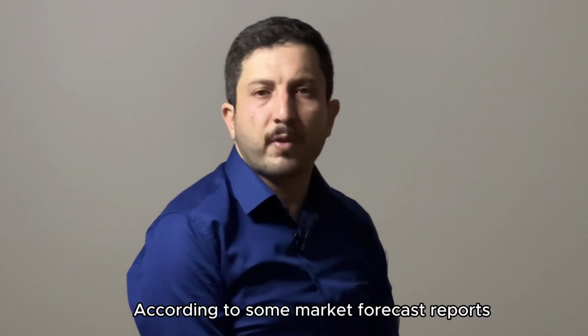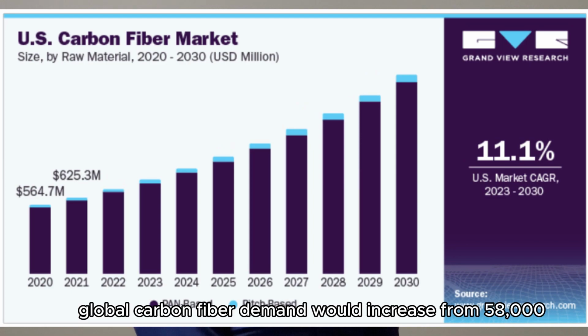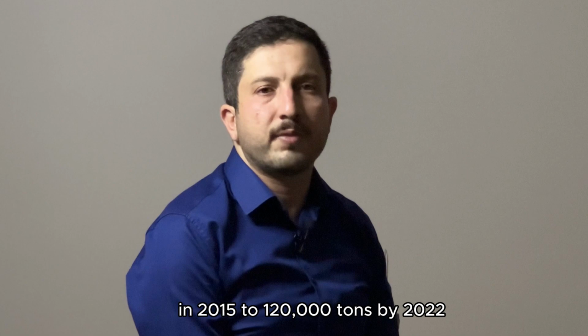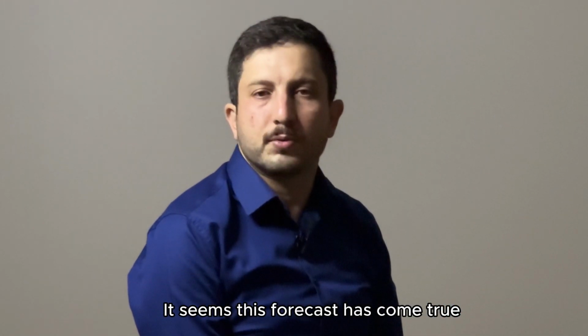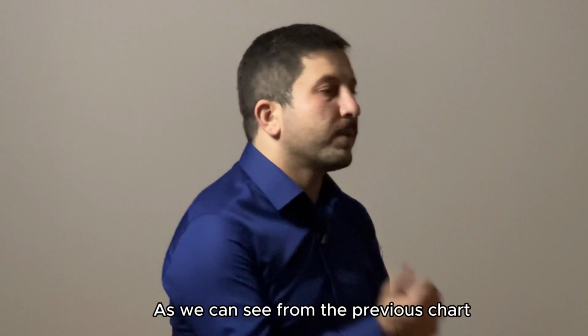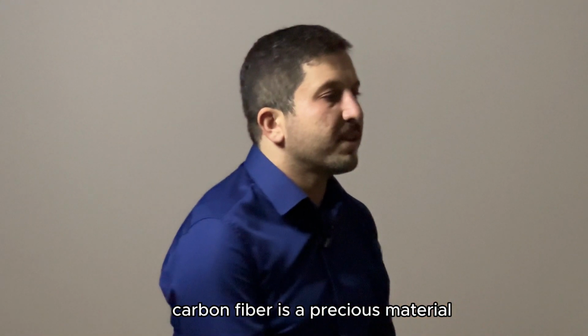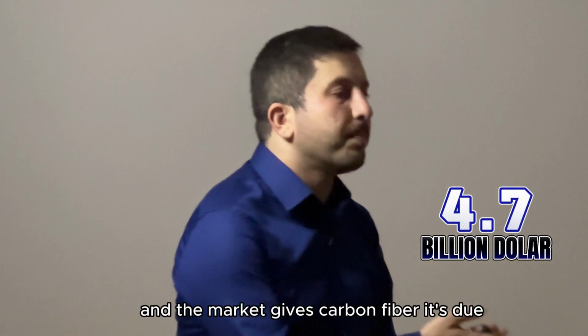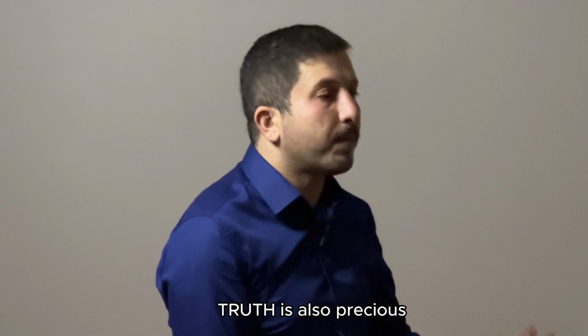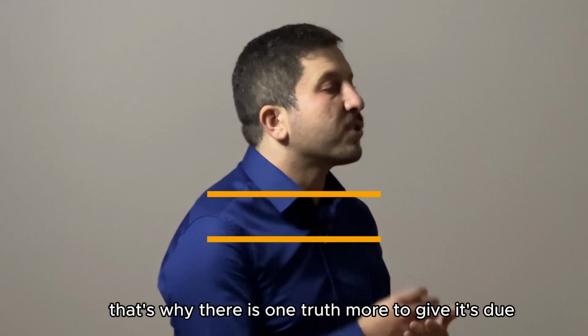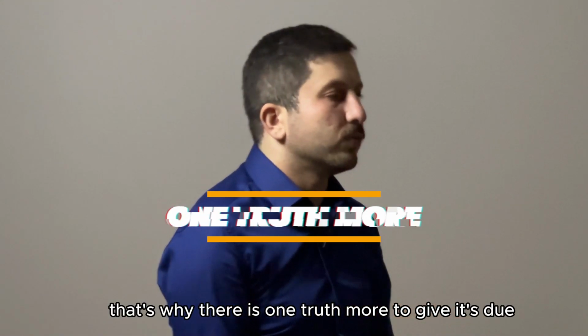According to some market forecast reports, global carbon fiber demand would increase from 58,000 tons in 2015 to 120,000 tons by 2022. It seems this forecast has come true. As we can see from the previous chart, carbon fiber is a precious material, and the market gives carbon fiber its due. Truth is also precious. That's why there is one more truth to give its due.